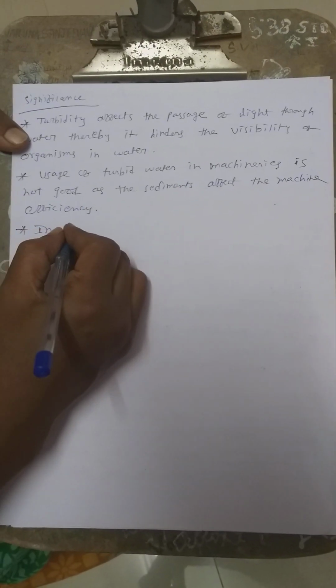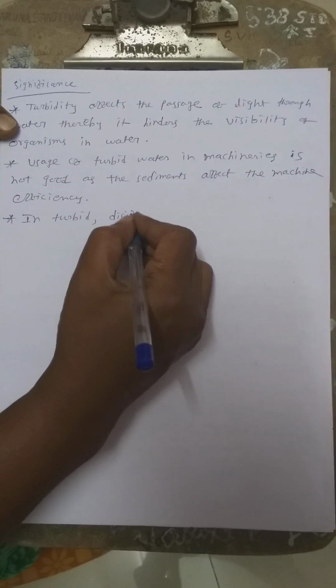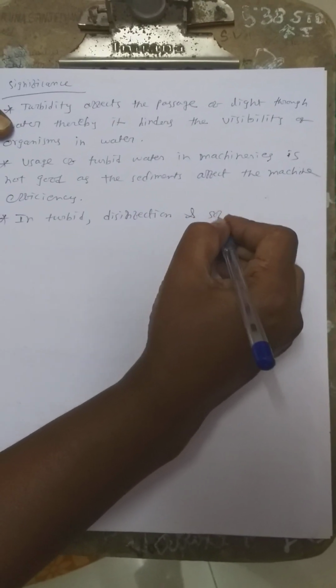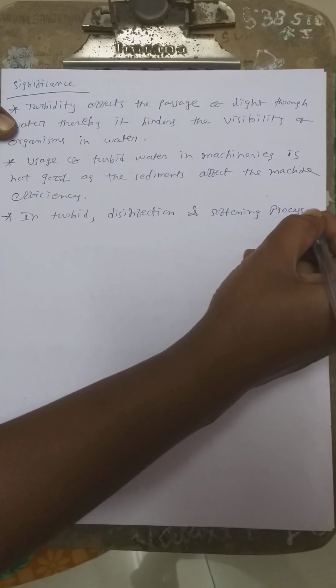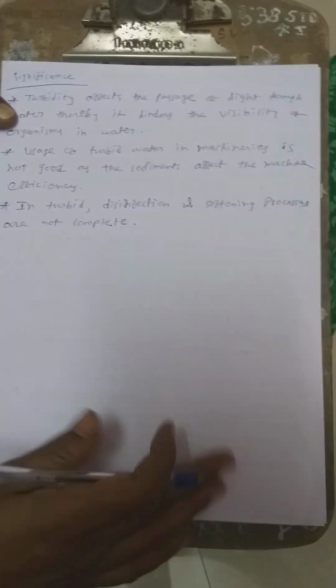In turbid water, disinfection process and softening processes are not complete. So, because of these reasons, turbidity of water has to be measured.